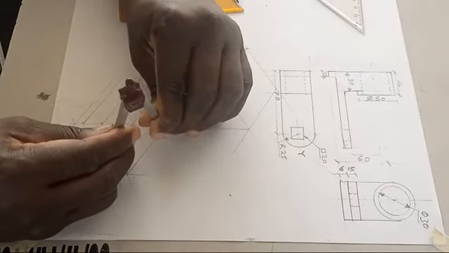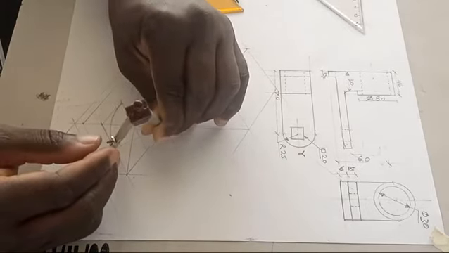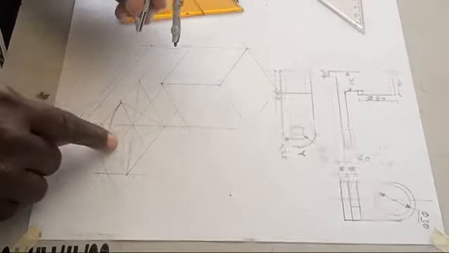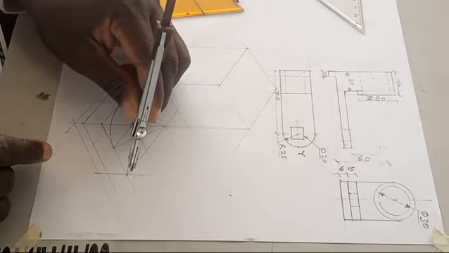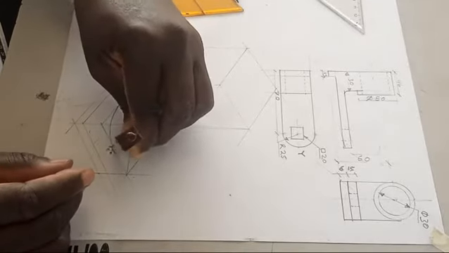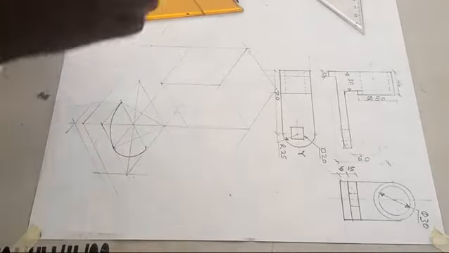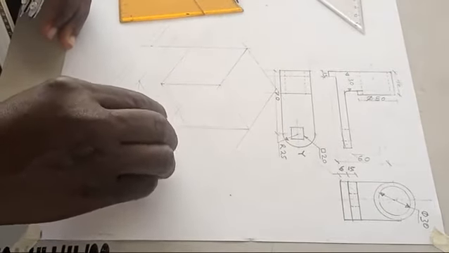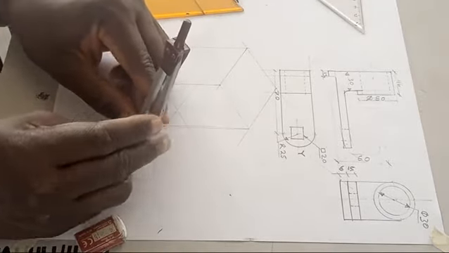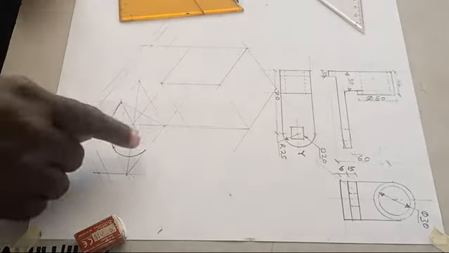Join the legs of A. Now where the leg of A is intersecting the longer diagonal, you use it to complete the arc here. Be very careful. Like that. Yeah, like that. So you can take it to the back.